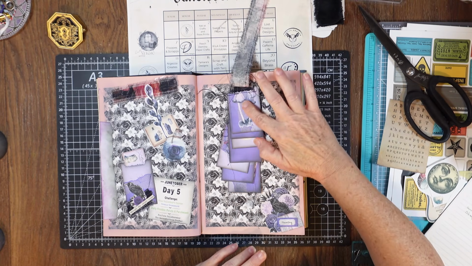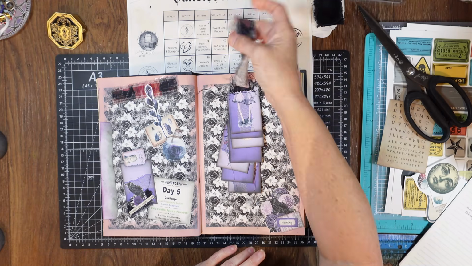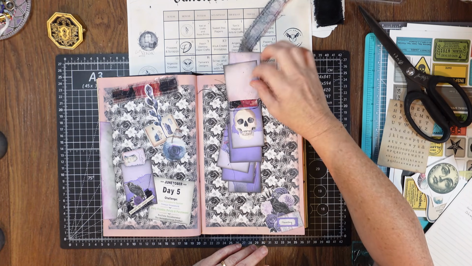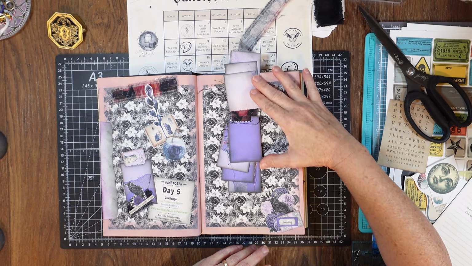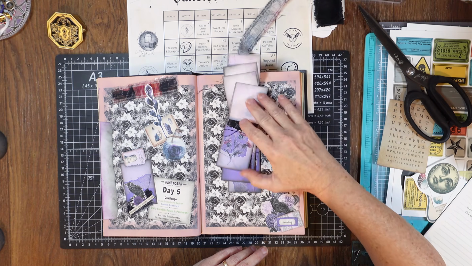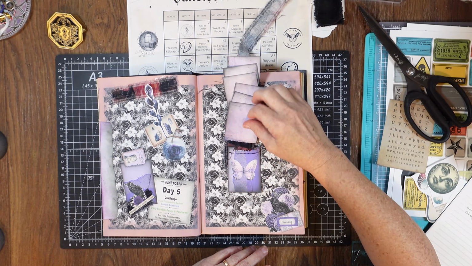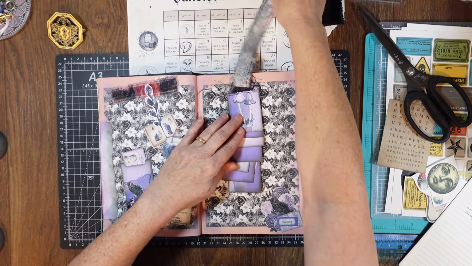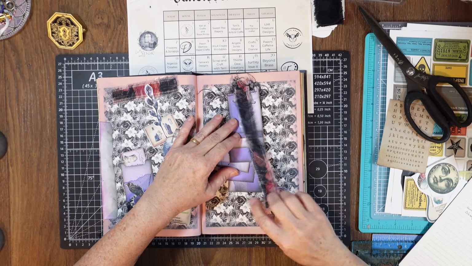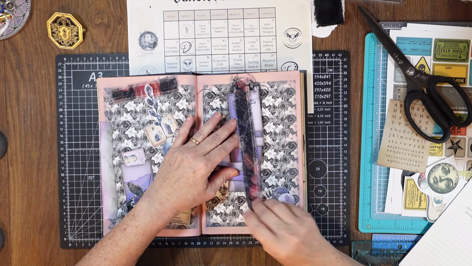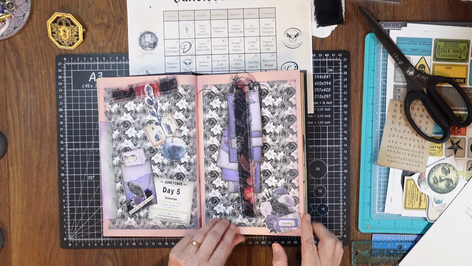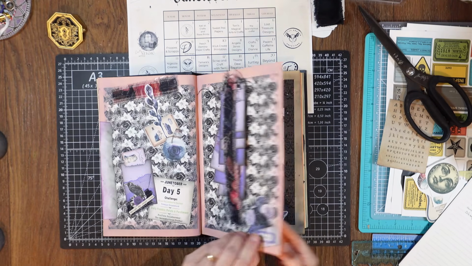I sewed all of these cards to a strip of fabric, and they all flip up. And then I created a closure to hold those down with the hook and loop dot and just that little piece of fabric. So that is my day 5.